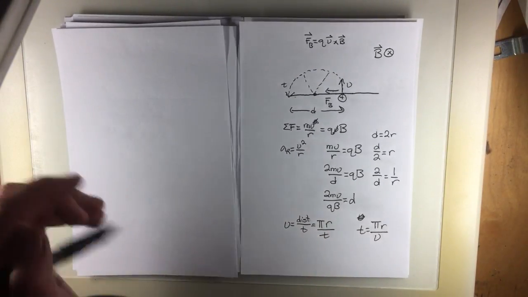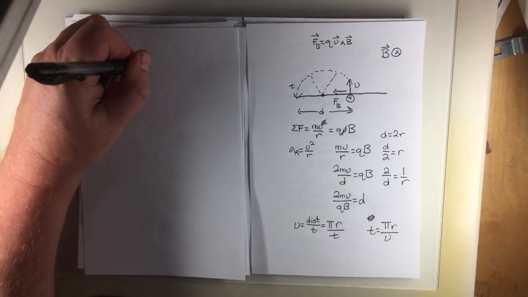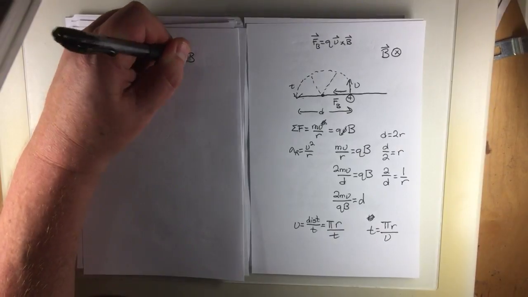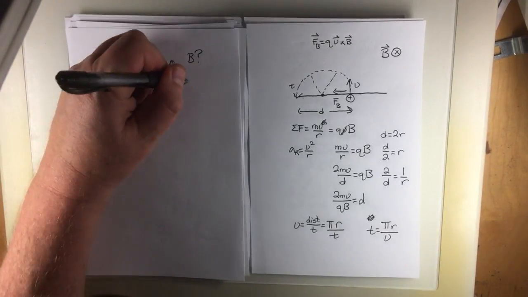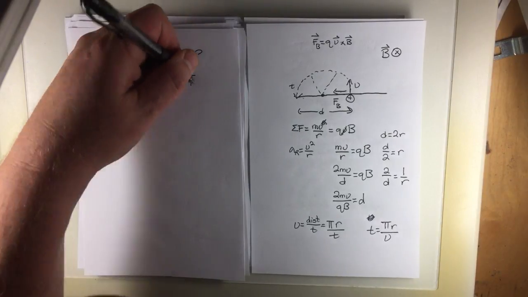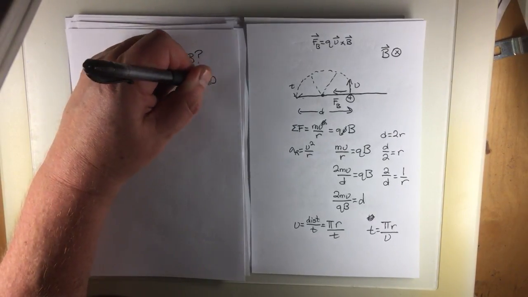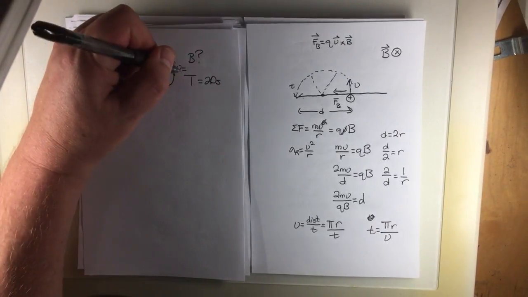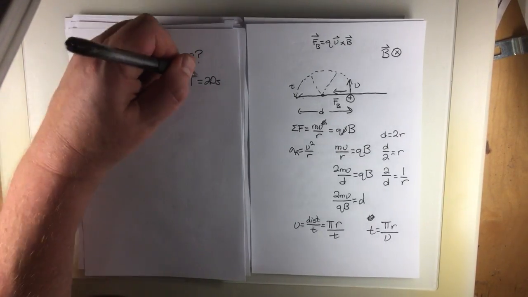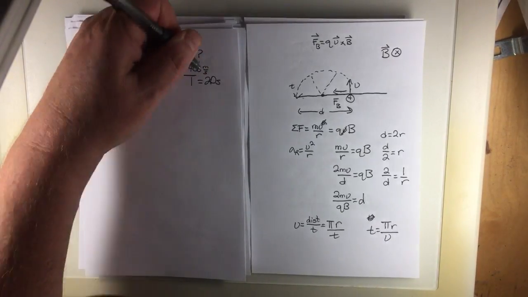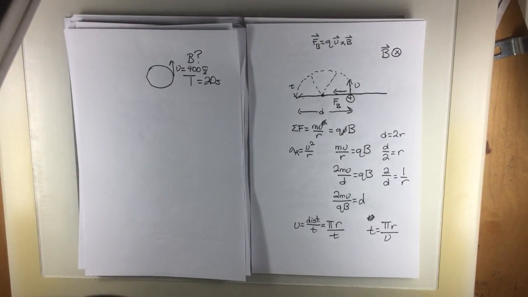If I had a particle moving in a circle and I wanted to know the B field, I would have to give you the period. Let's say the period was 20 seconds and the velocity was 400 meters per second. Let's see what we could get from this.